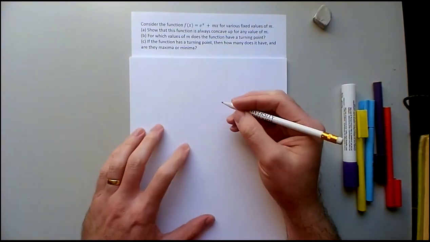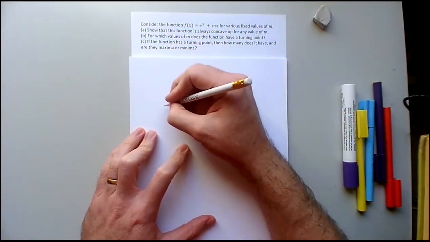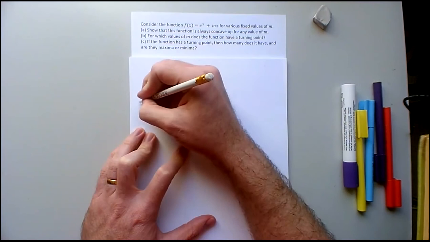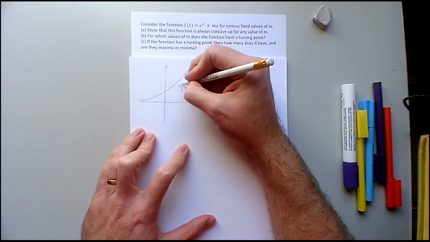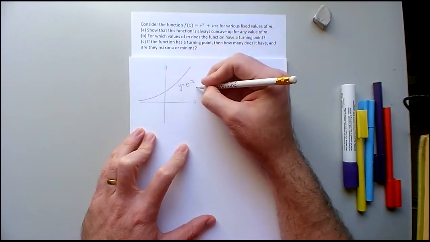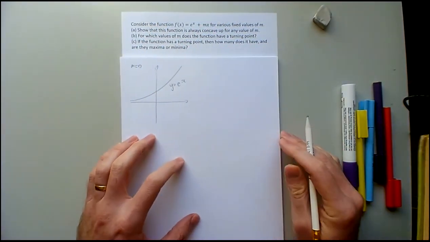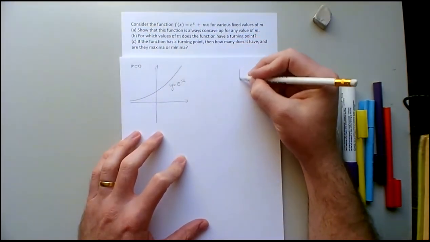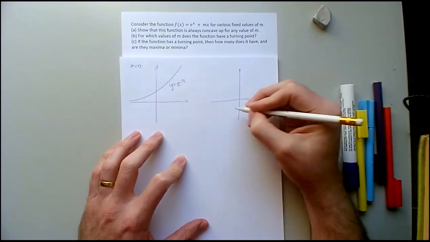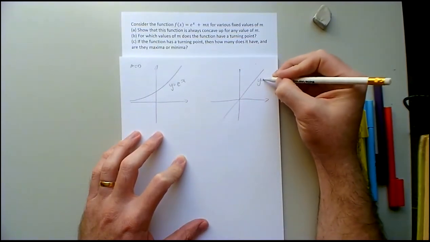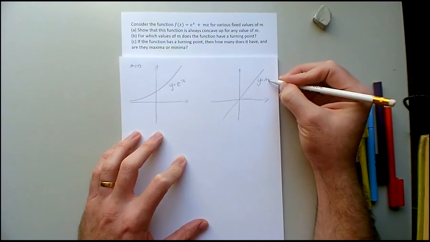So if m is 0, I just get e to the x, which I know looks something like that, because it's plus 0x. And if m is 1, or just some positive number, that's like y equals mx.